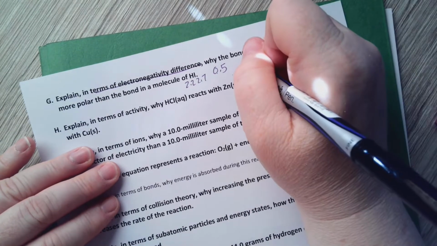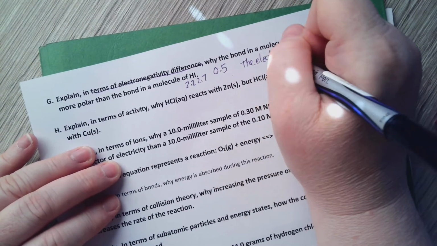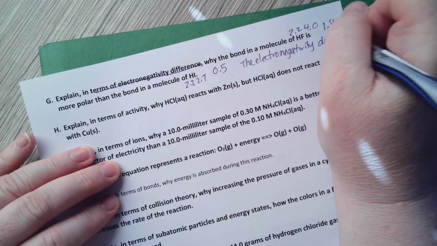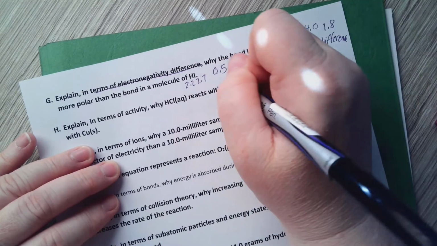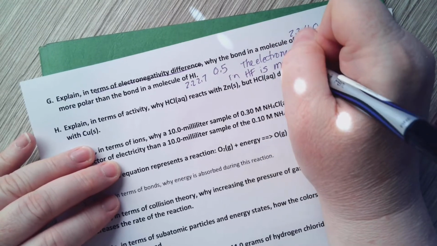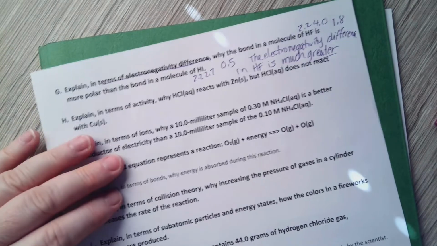So the electronegativity difference in HF is much greater. So therefore it's more polar.